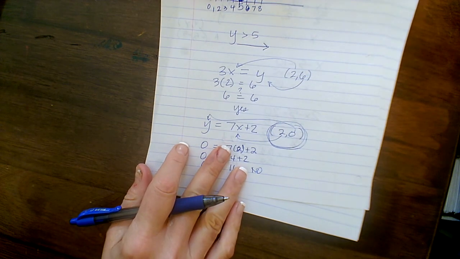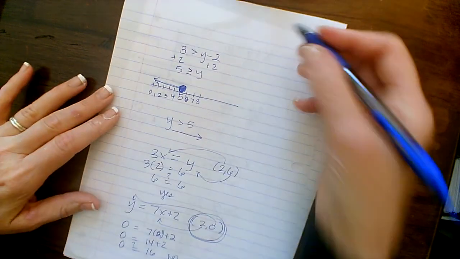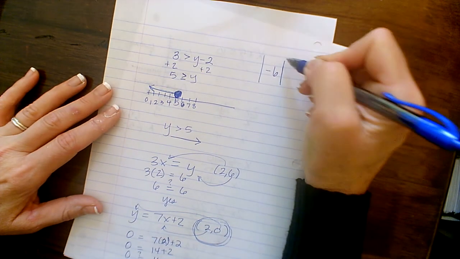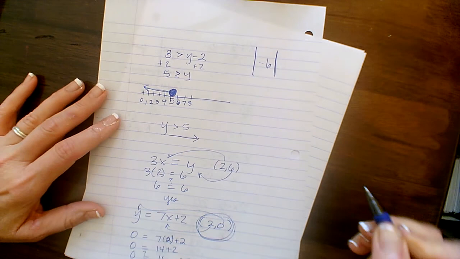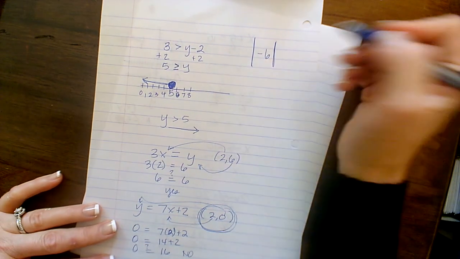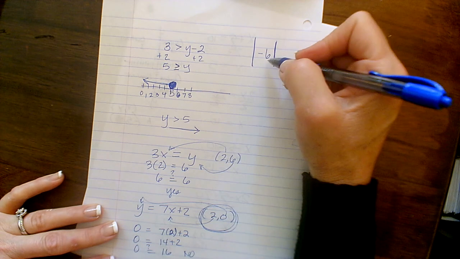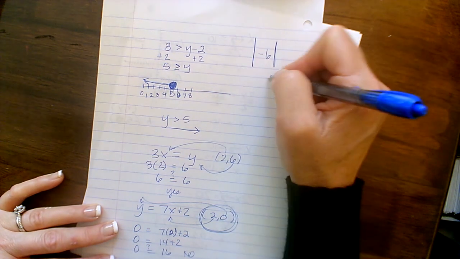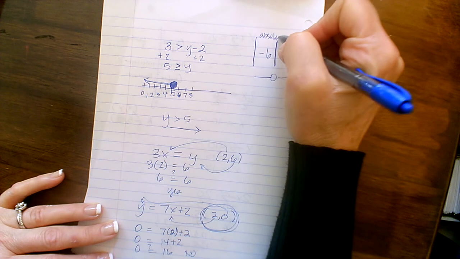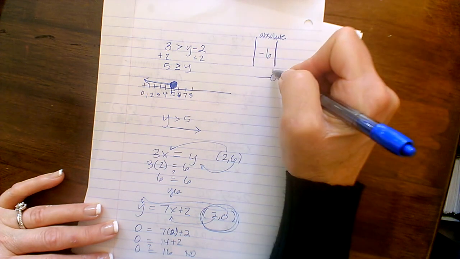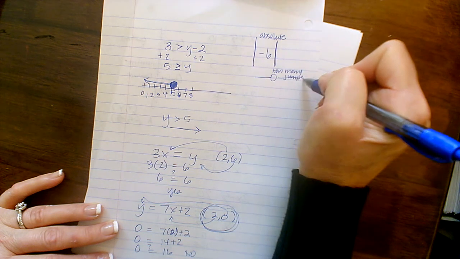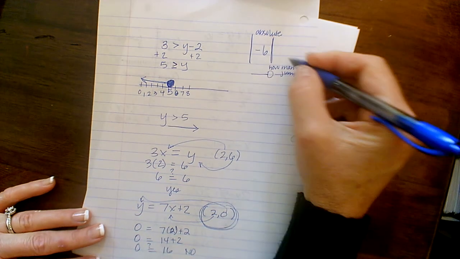Okay, if we have this, all this means is we deal with it as the same number. It could be in an algebra problem, it can be wherever, and all this means is absolute value. So this is absolute value, and absolute value means how many spots or how many jumps away from 0. So negative 6 equals 6.